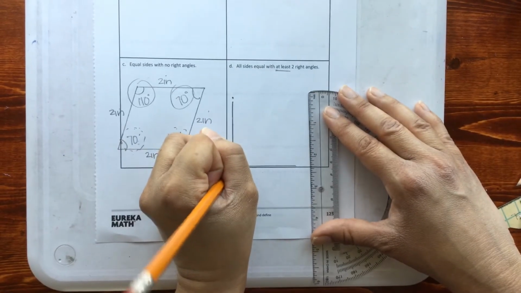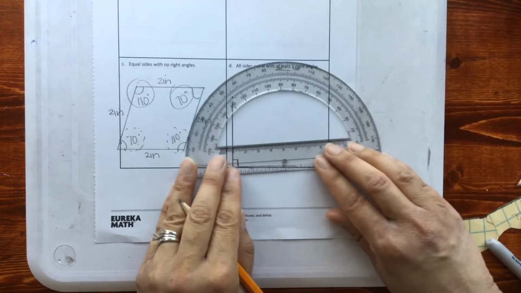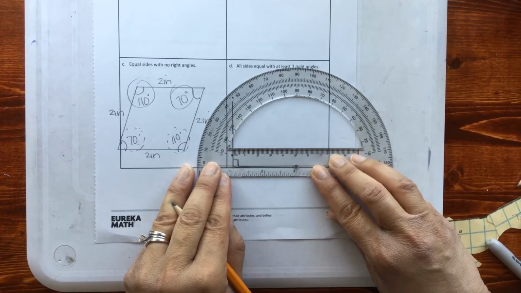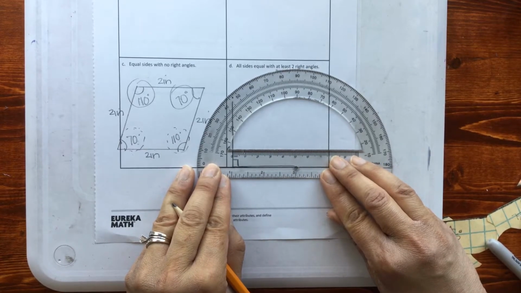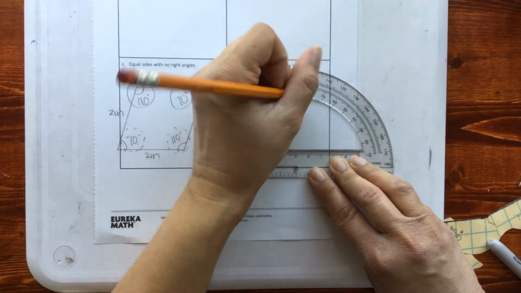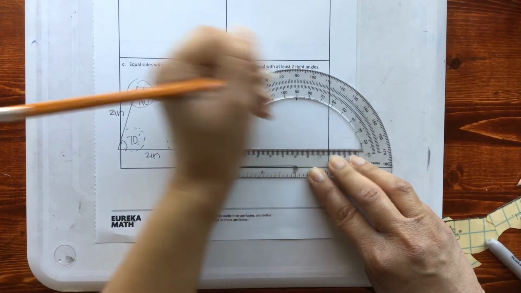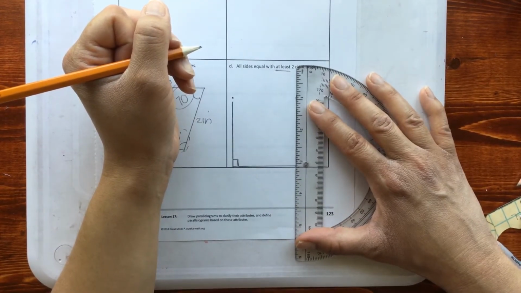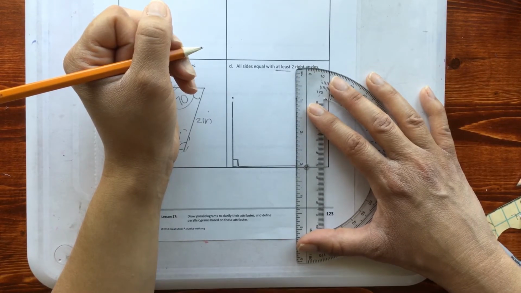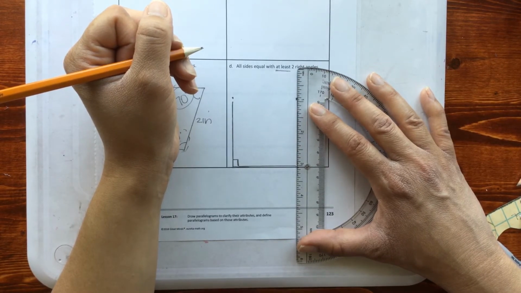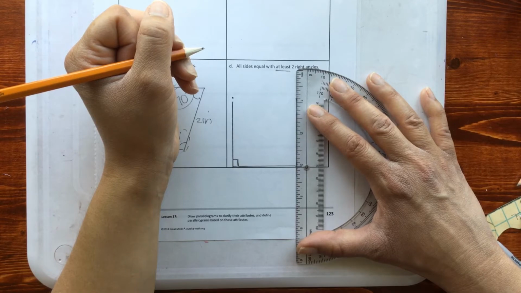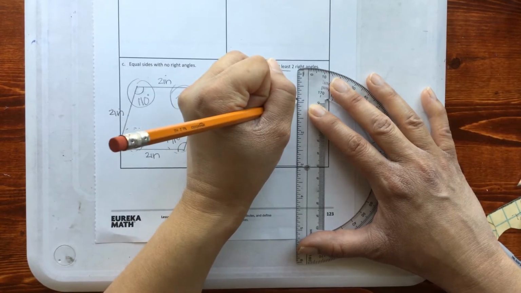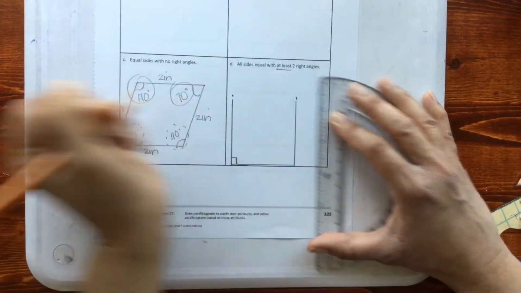That's 90 degrees. I'm going to do the same thing over here. So I'm just marking out 90 degrees the best way that I can. So that way when I draw my 2 inch line, and I could even do this, I could put this on the 1 inch, and I know that from 3 inches to 1 inch is going to be my 2 inches.